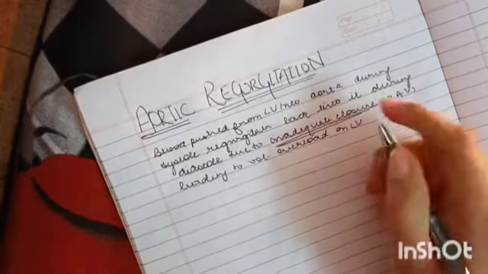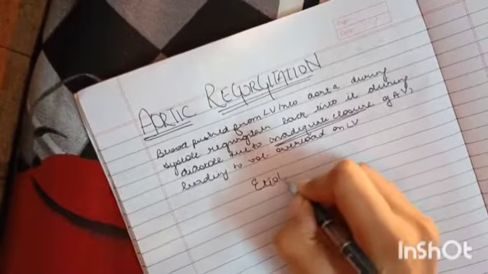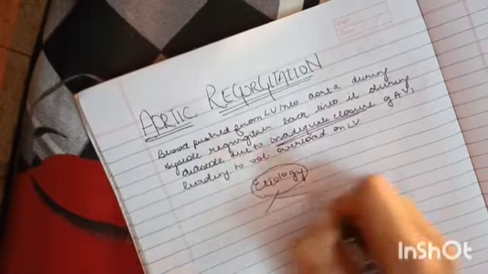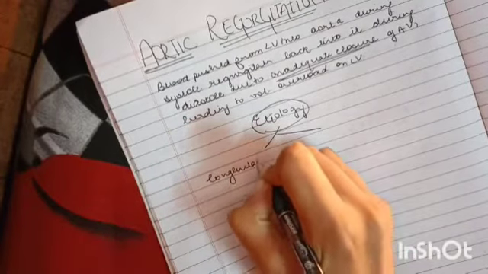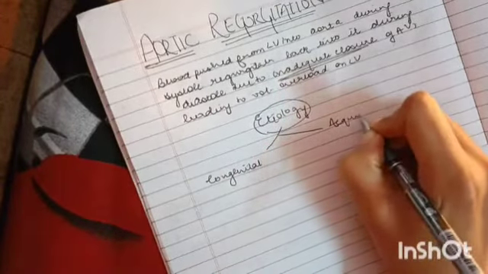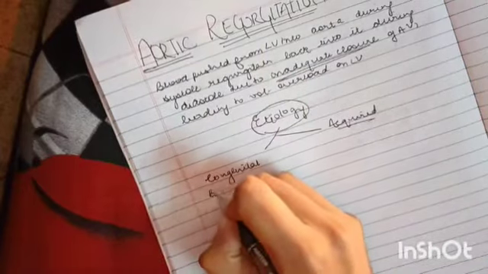Now coming on to the causes, that is the etiology. We'll divide it into two. One is congenital, another one is acquired. In congenital, bicuspid valve.